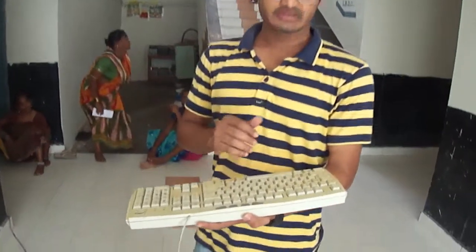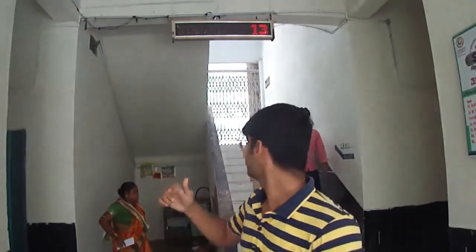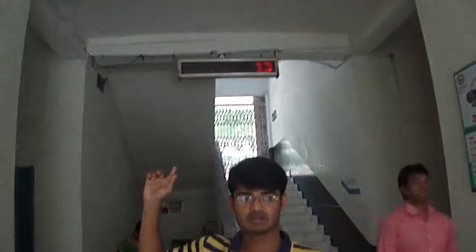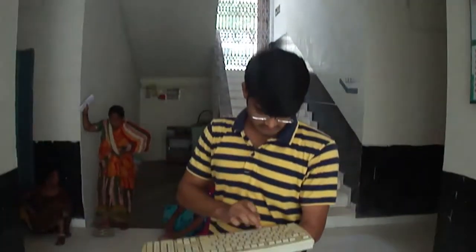So let's go for a demo. Here is a keyboard, and whatever we type will come on the display. As you can see, there is 13, which is the reset button already placed. Now let's go for a message.